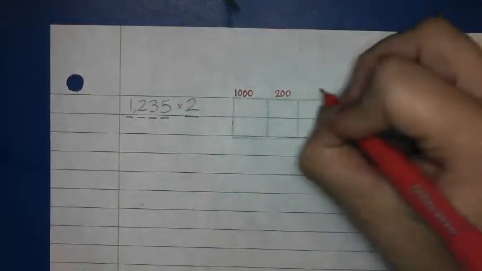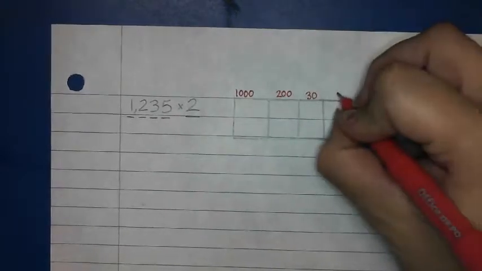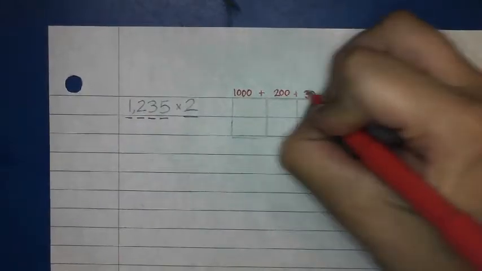Might be better if I do this in pen. Let's see. And so then they're to take this number and expand it out in expanded form. And each digit gets its own box. So for example, 1,000 would be our first box. And then 200. And then 30. And then 5. And that is our expanded form notation for that number.